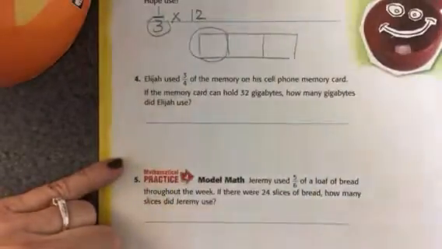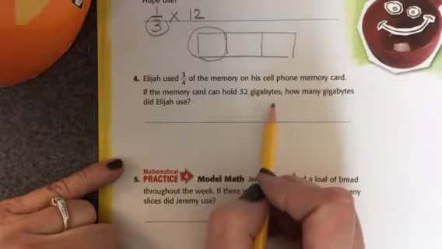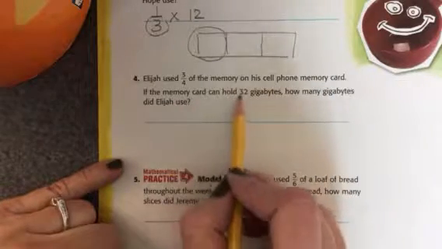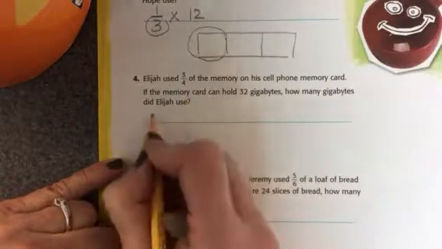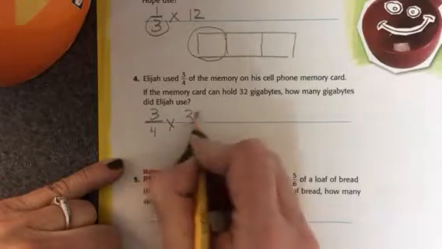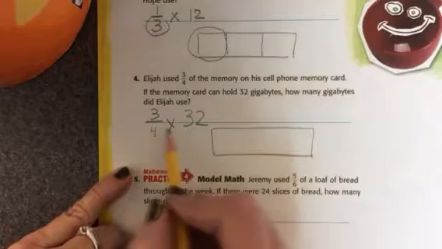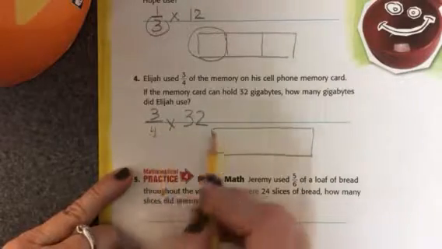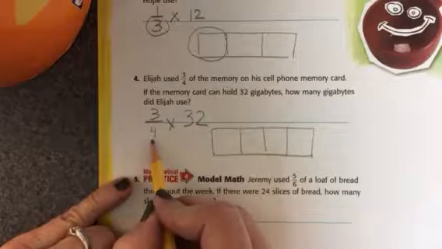Elijah used 3/4 of the memory on his cell phone memory card. If the memory card can hold 32 gigabytes, how many gigabytes did Elijah use? Well, I'm doing 3/4 times 32. So I'll make my bar diagram, and I look at my denominator to tell me how many spaces I need in my bar diagram. I need 4.